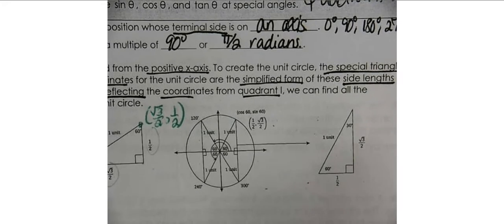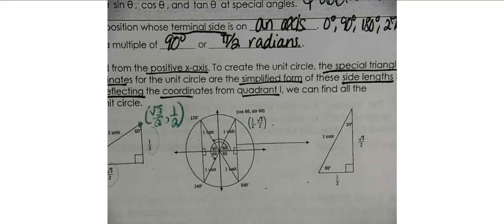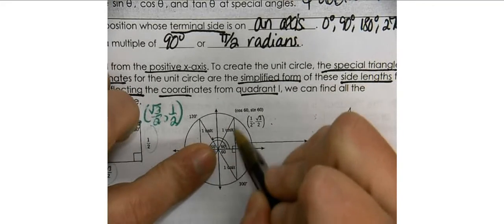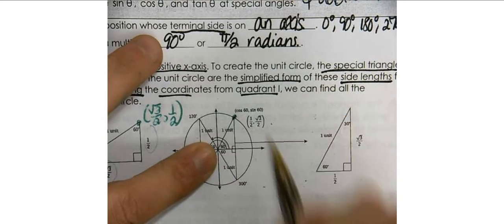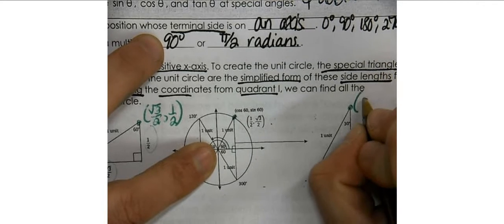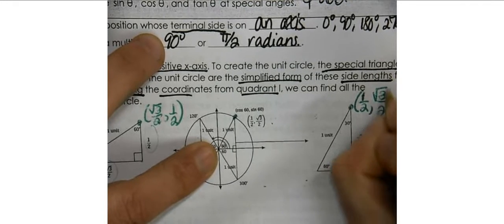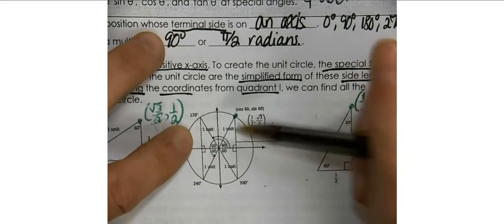All right, next we're going to go ahead and talk about our 30-60-90 triangles, but we're going to talk about 60 degrees. So we're still working with a 30-60-90 triangle. The only difference this time is we are creating a 60-degree angle with the x-axis. So this is a 60-degree angle. And in order for us to identify this ordered pair, we are going over 1/2 and up square root of 3 over 2. So our x value is 1/2, and our y value is going to be the square root of 3 over 2. So that's our ordered pair.